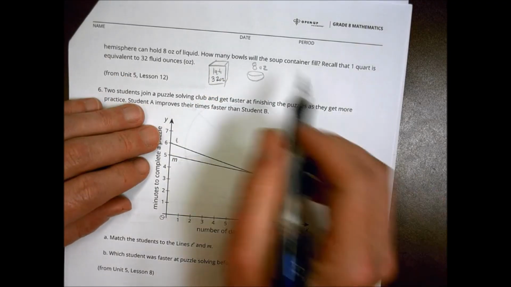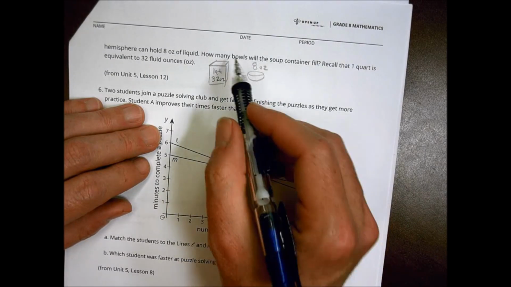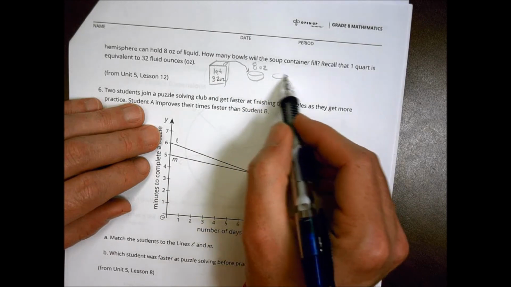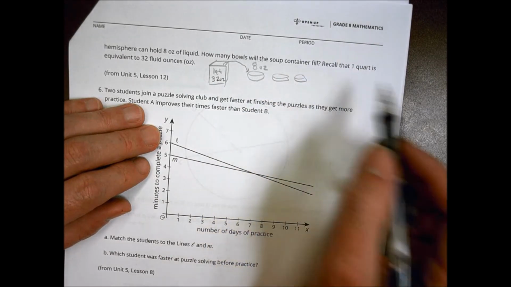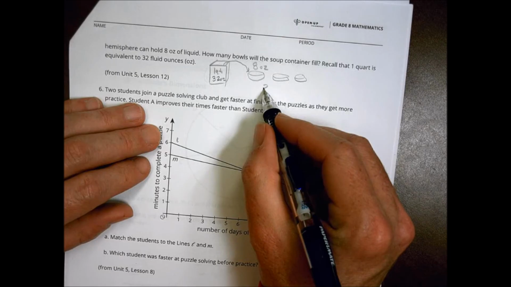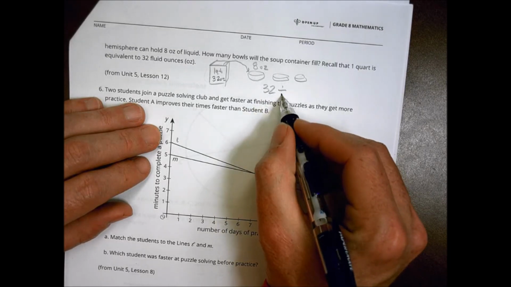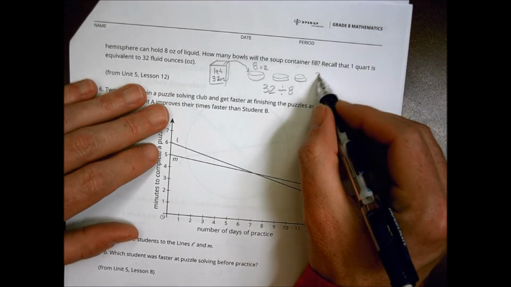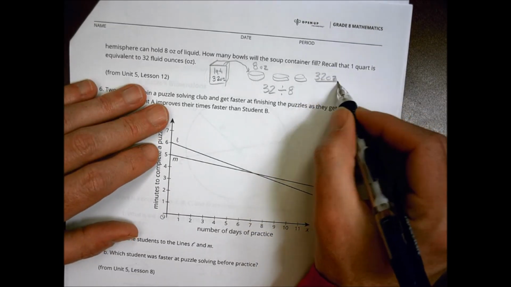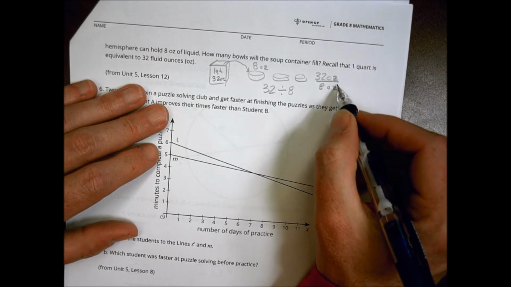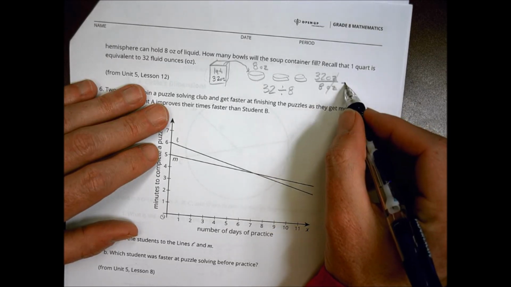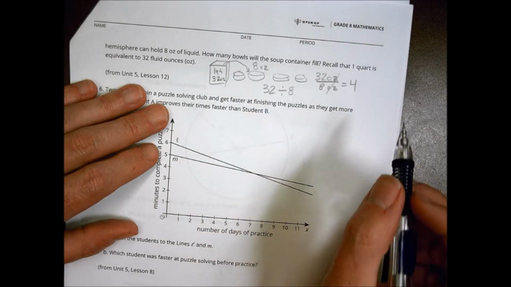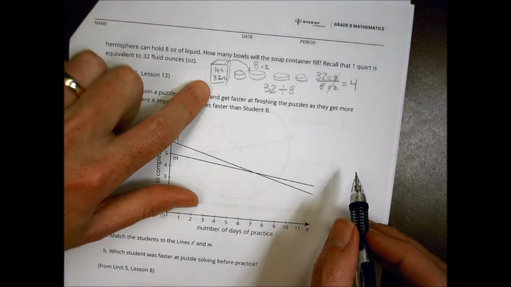How many bowls will the soup container fill? So if this is 32 ounces, how many times can I fill up that bowl? I'm going to take 32 ounces and divide it into bowls that are 8 ounces large. This is 32 ounces divided by 8 ounces. The ounces cancel out. 32 divided by 8 is 4. So I end up with 4 bowls of soup that I can pour the quart into.